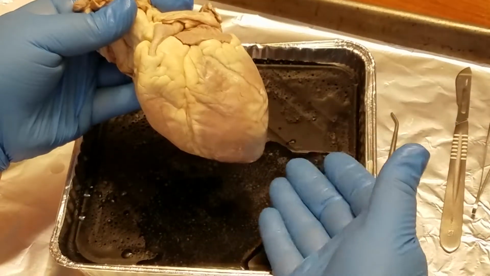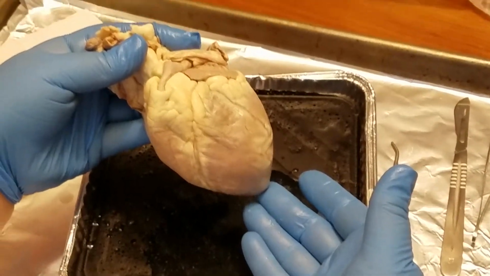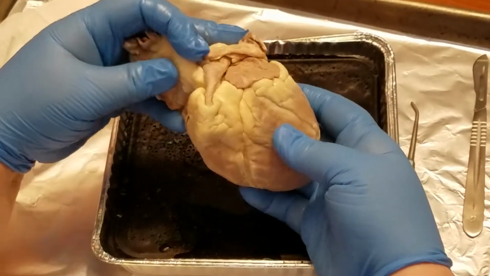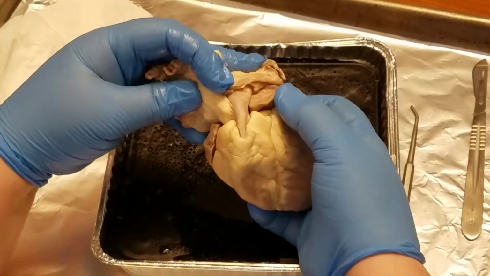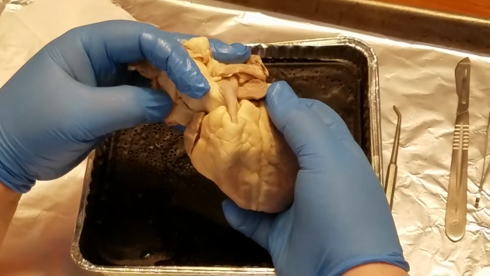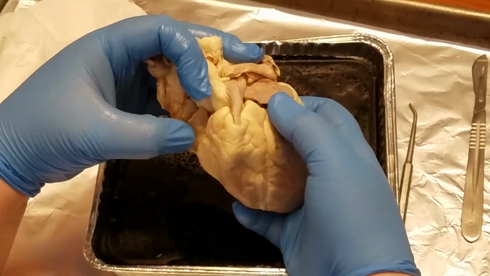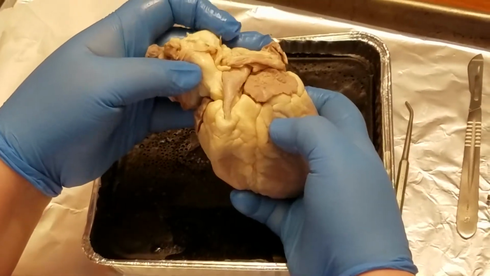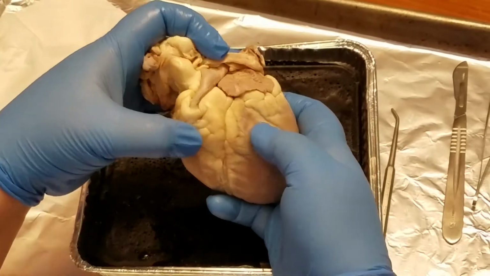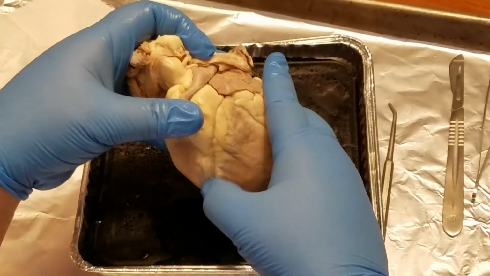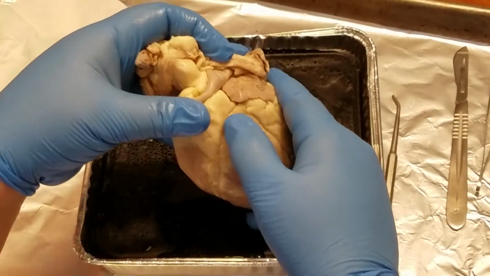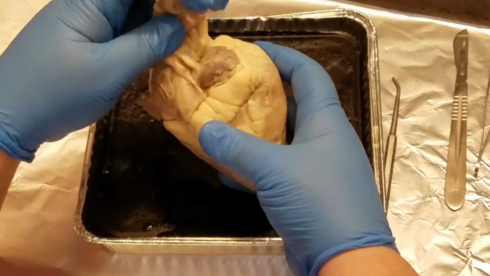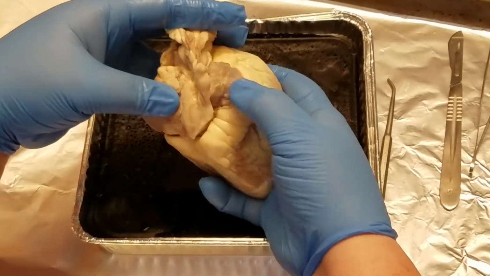This would be the left ventricle with the apex here inferiorly. And then we can see peeking up here the auricle of the left atrium and the auricle of the right atrium here. This is the pulmonary trunk we see here, and the anterior interventricular sulcus.